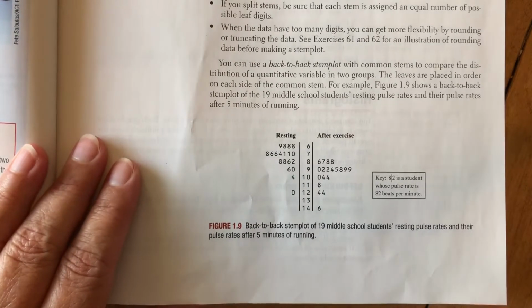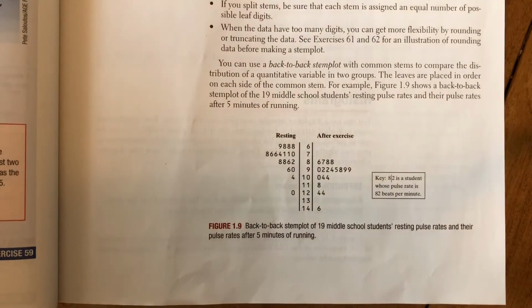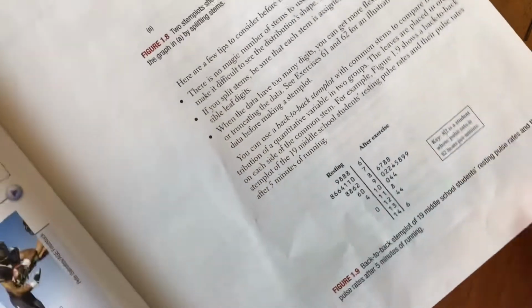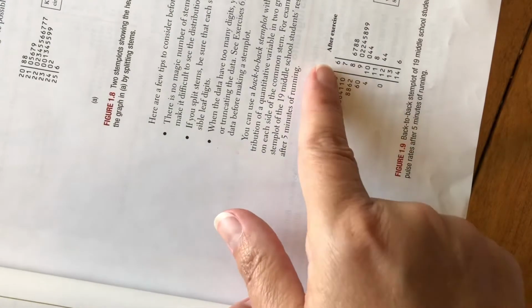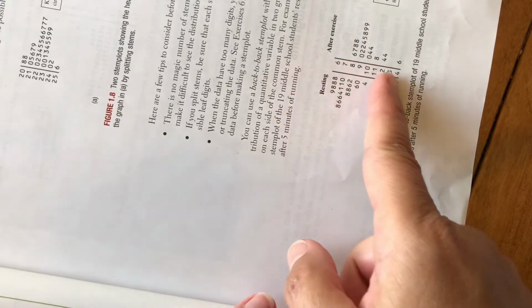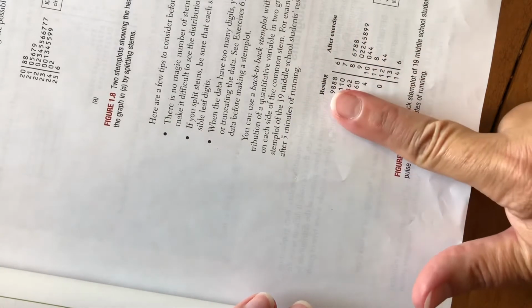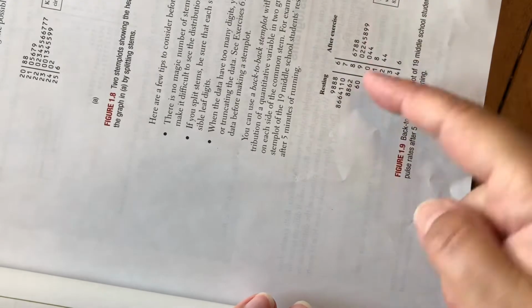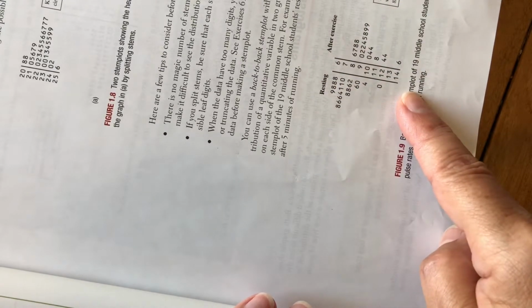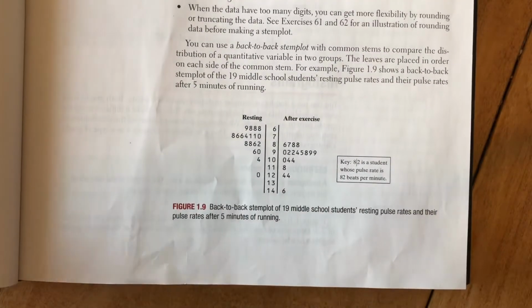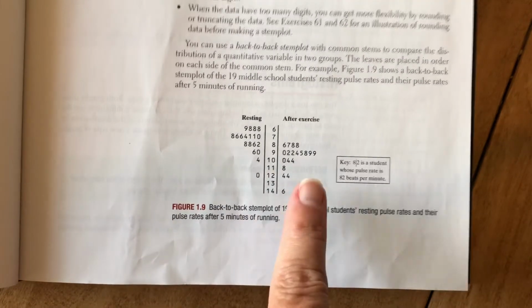All right, so shape. That's the first S of SOCS, shape. I'm going to turn this sideways. We always look from the smallest to the greatest. So this shape is definitely right skewed, and if I flipped this one up, this would also be right skewed. So I'm going to say both distributions for pulse rate are skewed right and unimodal.